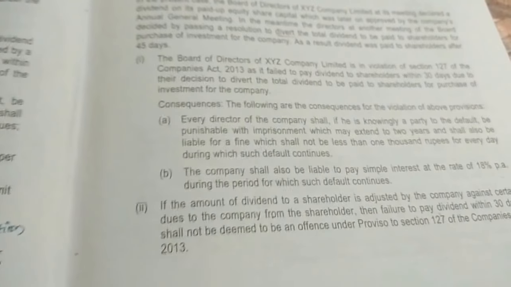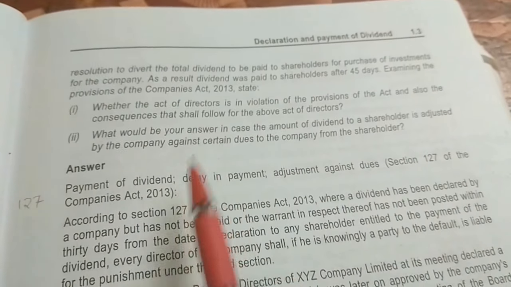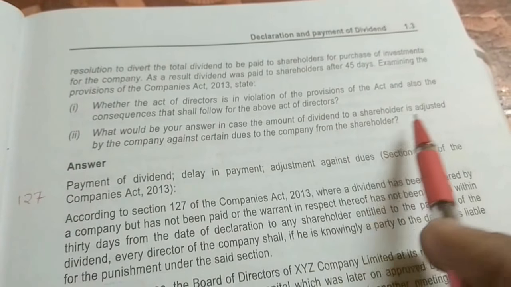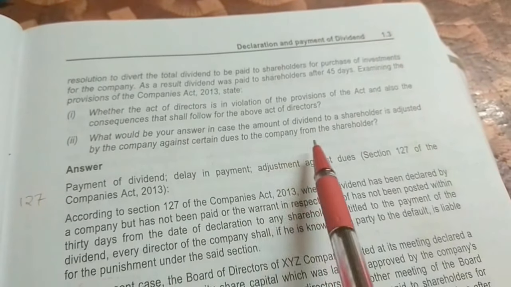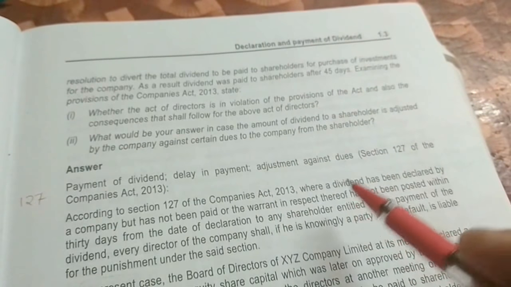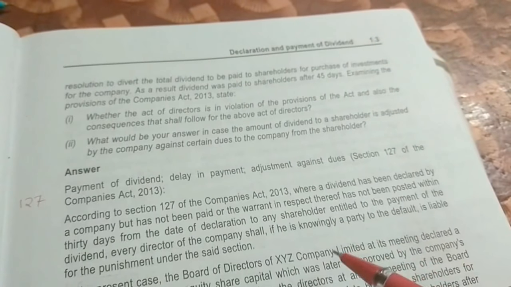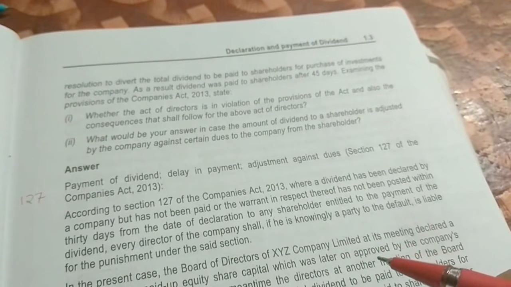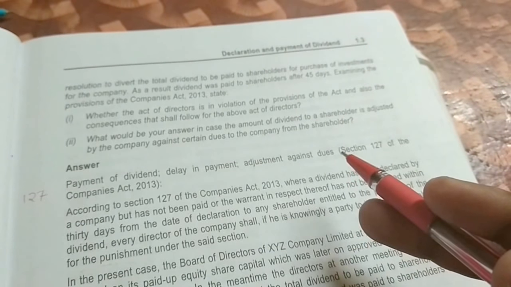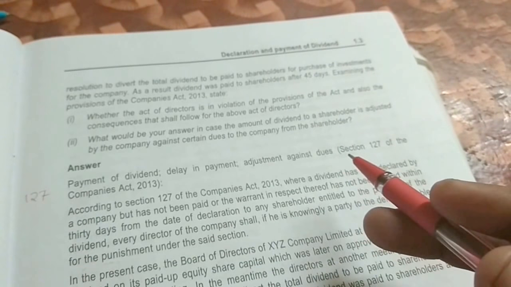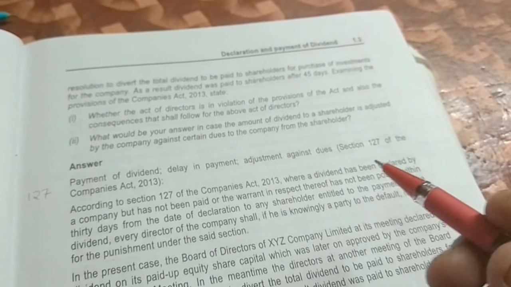And in the second part, we would be answering the case of dividend to shareholders adjusted by the company against certain dues to the company from the shareholders. In certain cases, if the company has not paid dividend, there are some exceptions to this rule also.